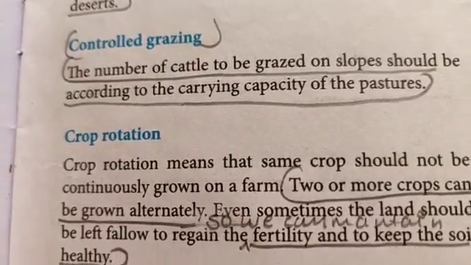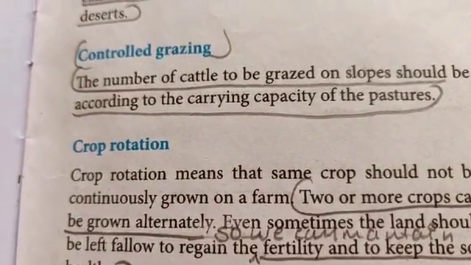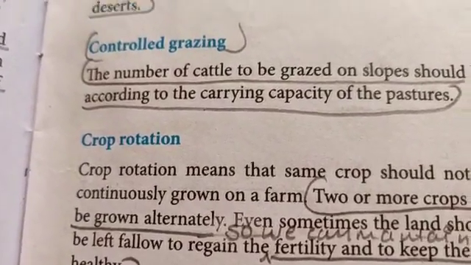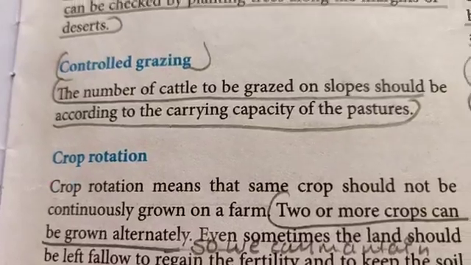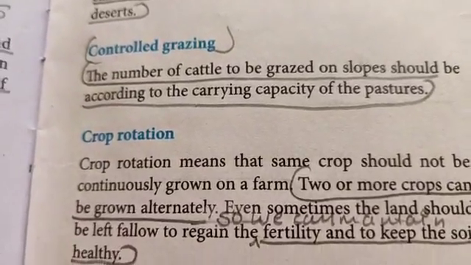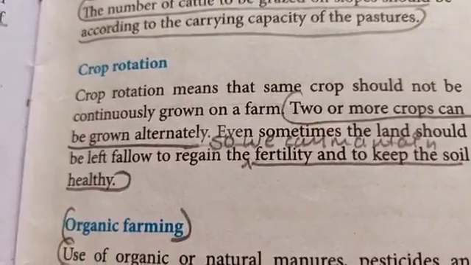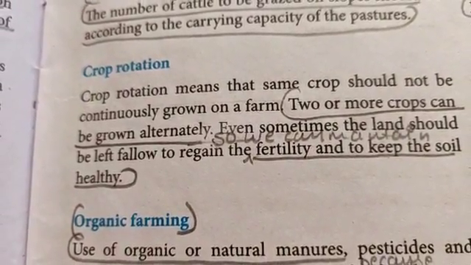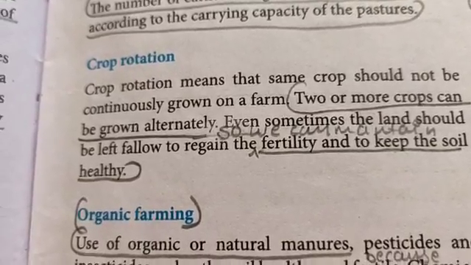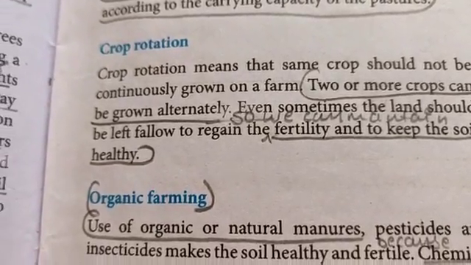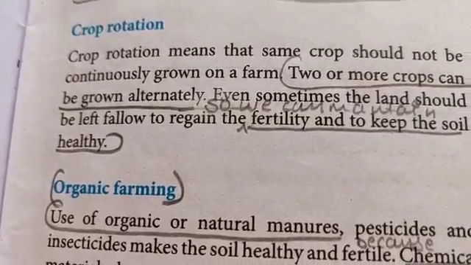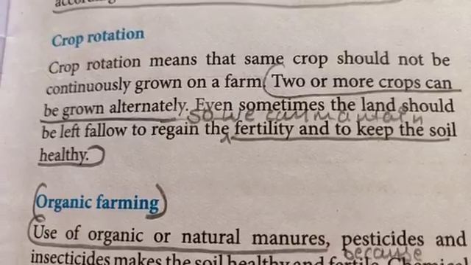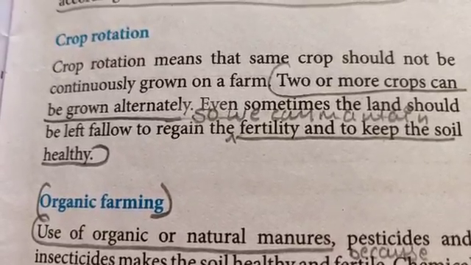See, if a particular pasture has grass only for 10 cattle, then you cannot feed or graze 50 cattle over there. It will not be able to support it. Now, crop rotation. Crop rotation means that the same crop should not be continuously grown on a farm. Like every time you cannot keep on growing wheat on a particular farm or any other particular crop. 2 or more crops can be grown alternately.